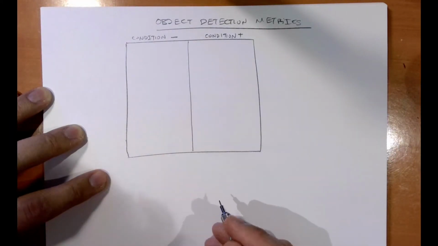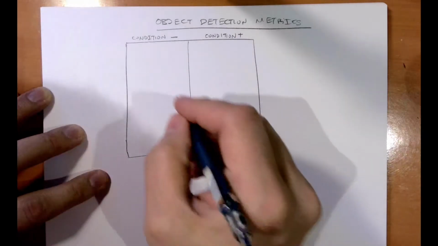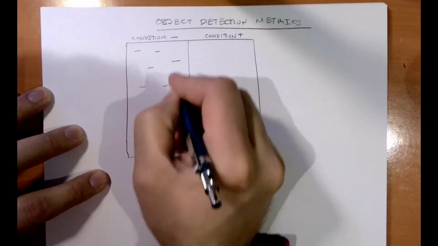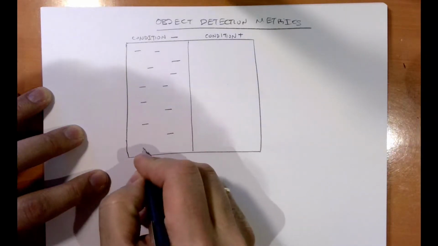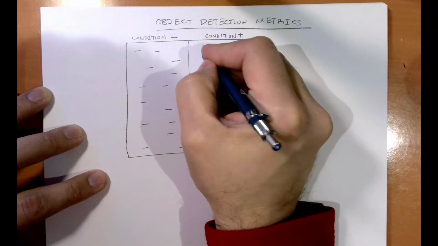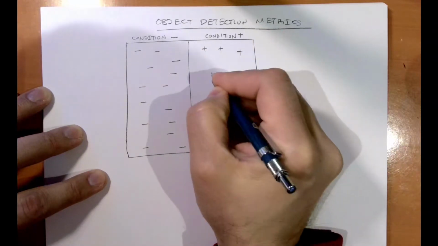I just draw it as a vertical line, and on one side obviously we have the negative events, truly negative events.